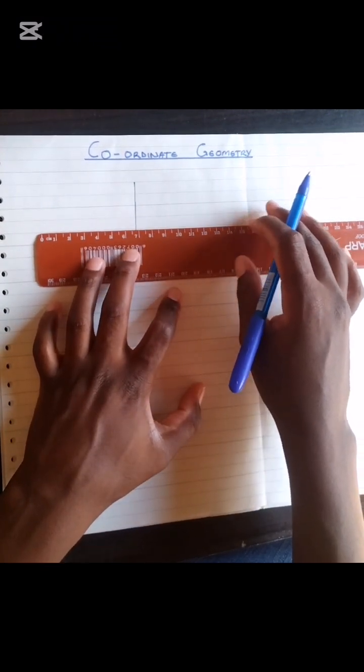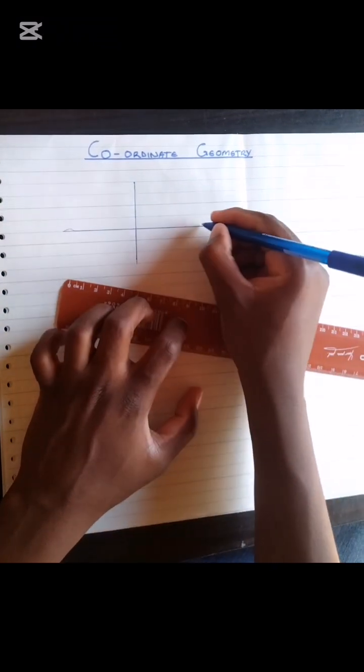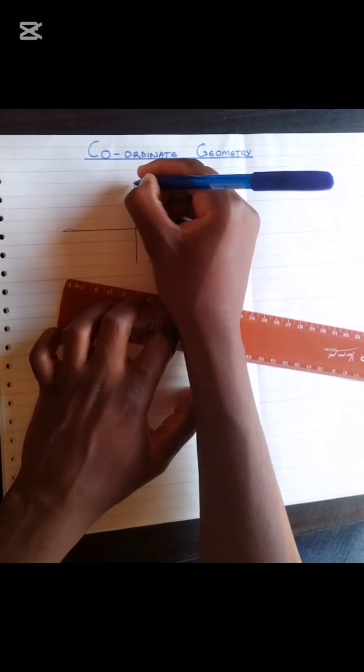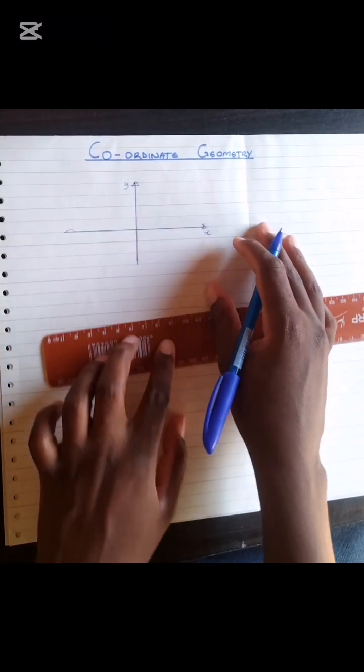Just a simple straight line graph, x-axis and our y-axis. Right.